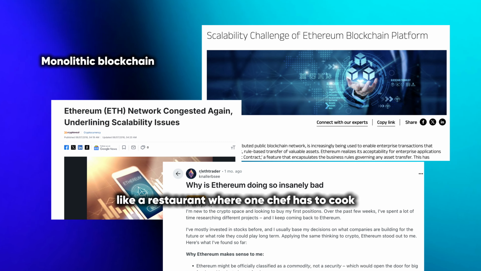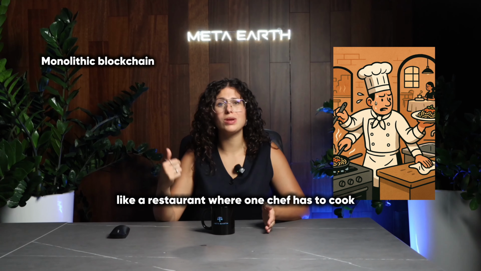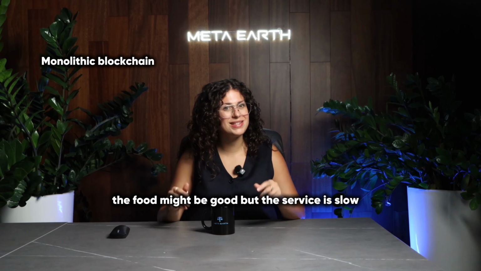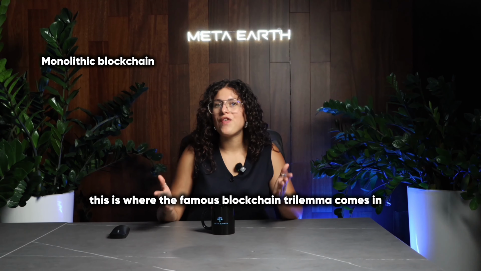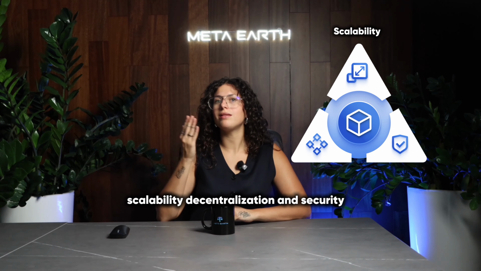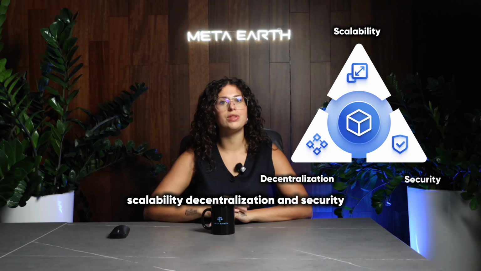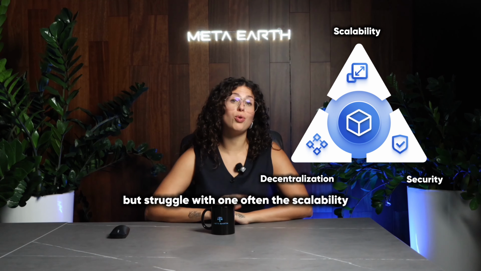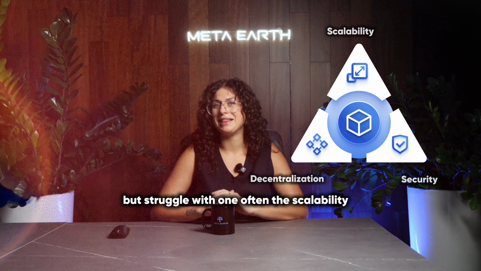Like a restaurant where one chef has to cook, serve, and clean. The food might be good, but the service is slow. This is where the famous blockchain trilemma comes in: scalability, decentralization, and security. Monolithic chains usually excel at two, but struggle with one, often scalability.